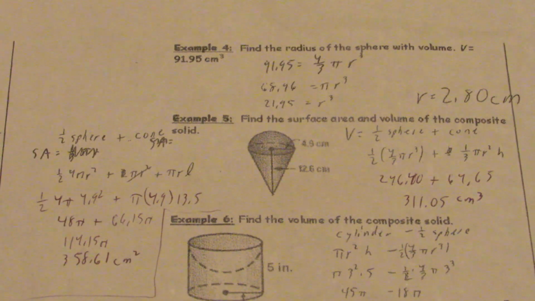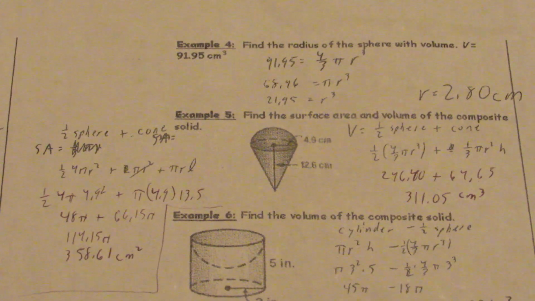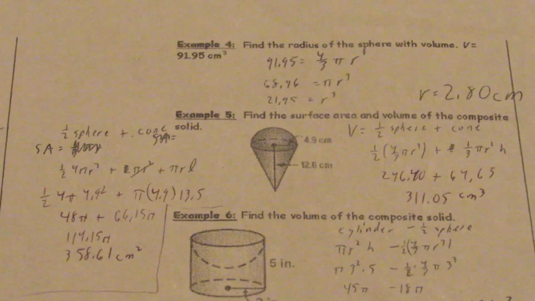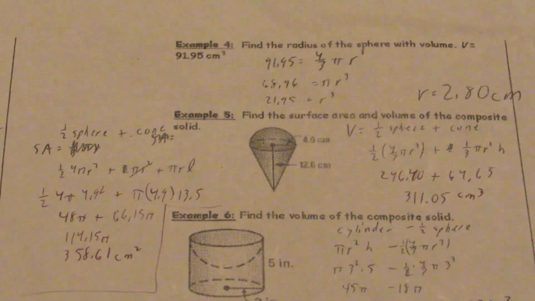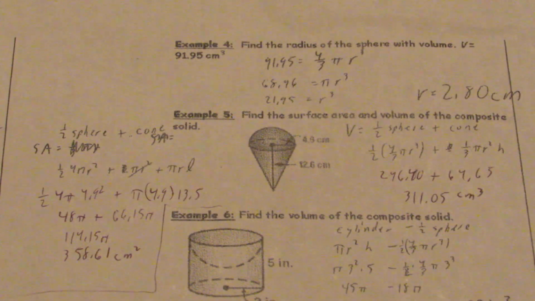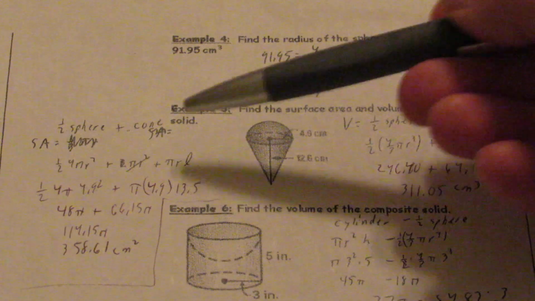Okay. If you're finding surface area of just a sphere, or just a half sphere, one of the things you need to think about is, do you have a bottom that you need to take into account? Because sometimes you'll need to add a pi r squared onto half the sphere. In this case, we don't need to do that because we have a cone on the bottom. The other issue is our L.